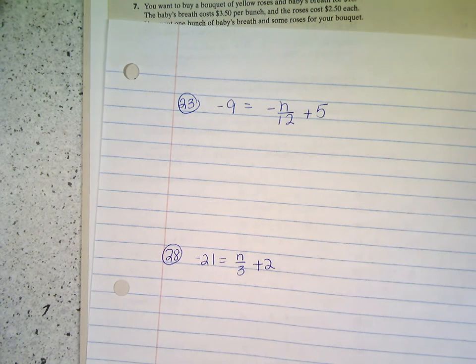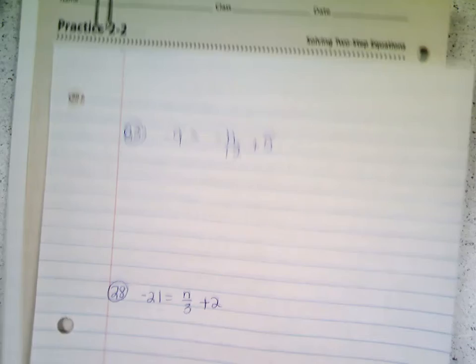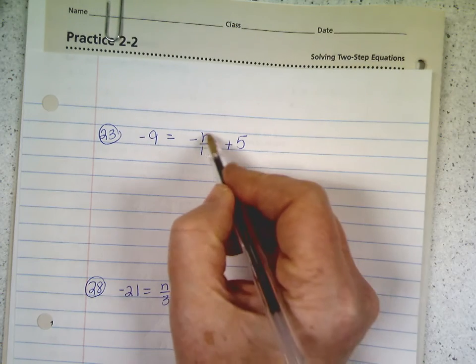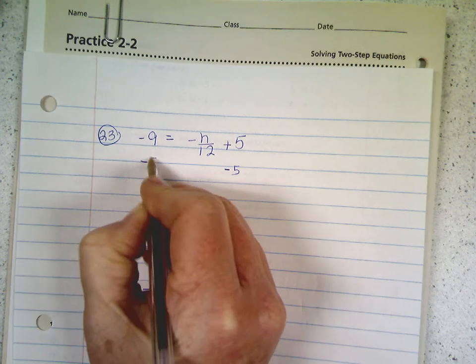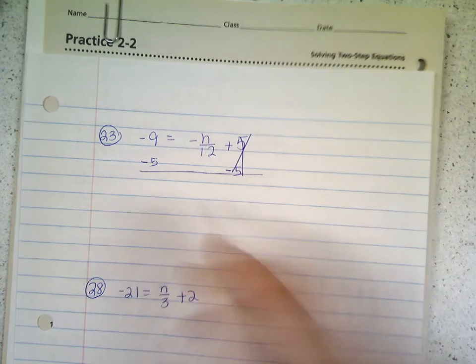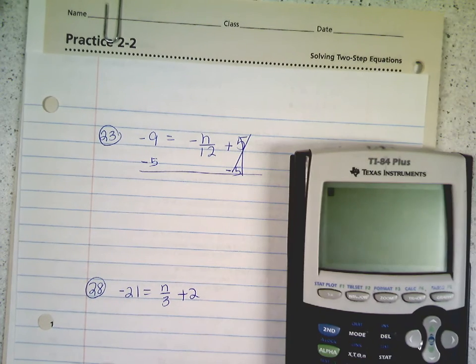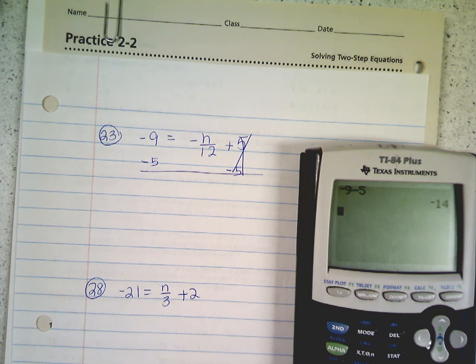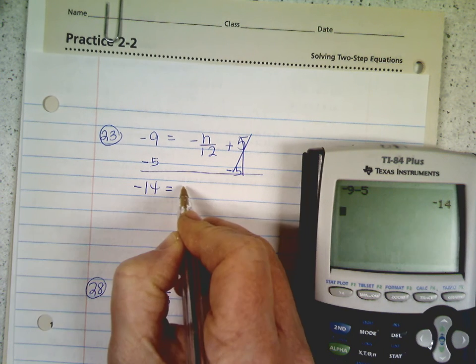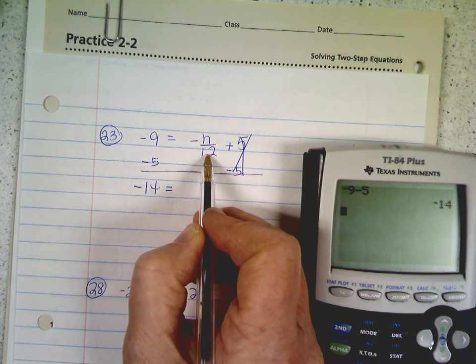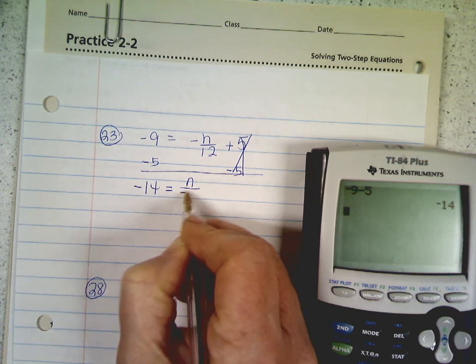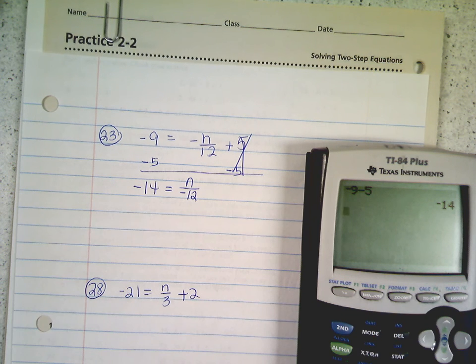23. I thought you might want to see this one as well. Got several processes in there. So I want you to watch as we try to isolate the letter N. We're going to get rid of that 5 first by subtracting 5 from both sides. It's going to cancel out here. Now, negative 9 minus 5, if you're not good with integers, put that in your calculator. That's going to be negative 14 equals, now you've got a negative hanging around out in front of that fraction. You're better off to put it on that 12. That way you don't have to deal with it with the letter N in just a minute.